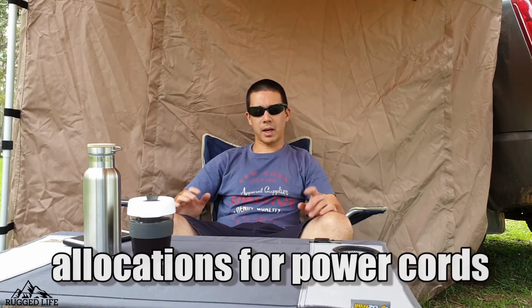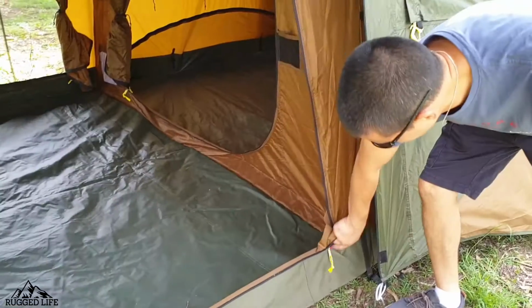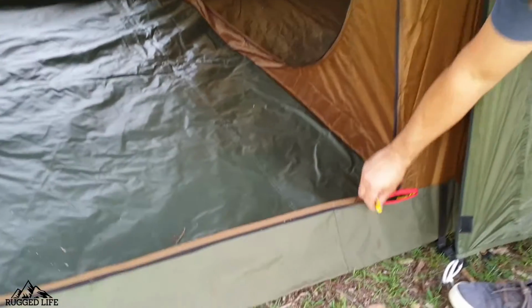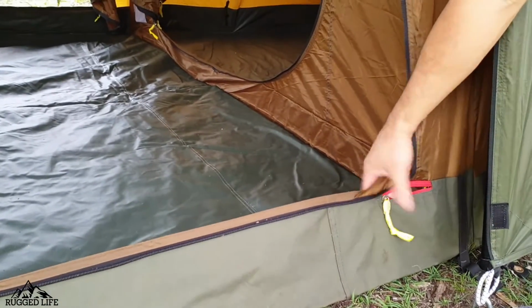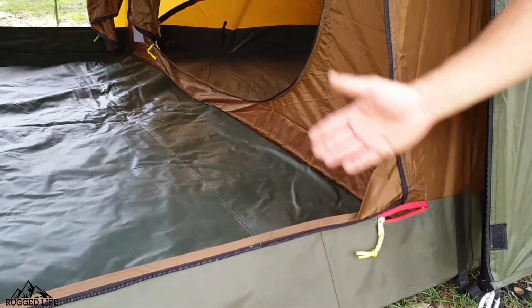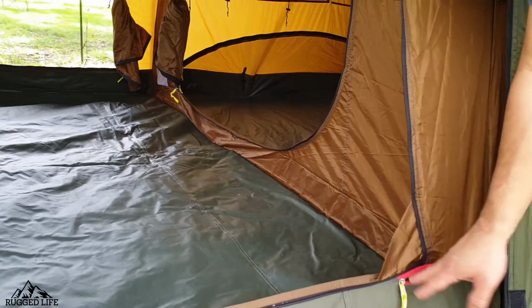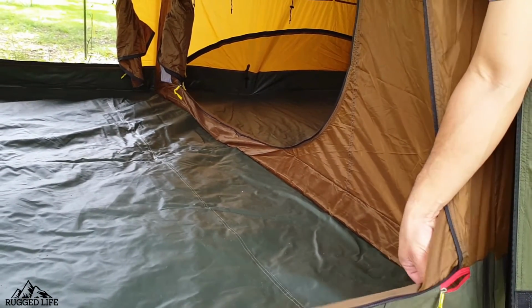Regardless if you're going to go to powered sites or unpowered sites, at some point you'll need those little pockets for running cables through. Maybe you'll have solar power later on, or anything that you need to run a cable from outside of the tent.